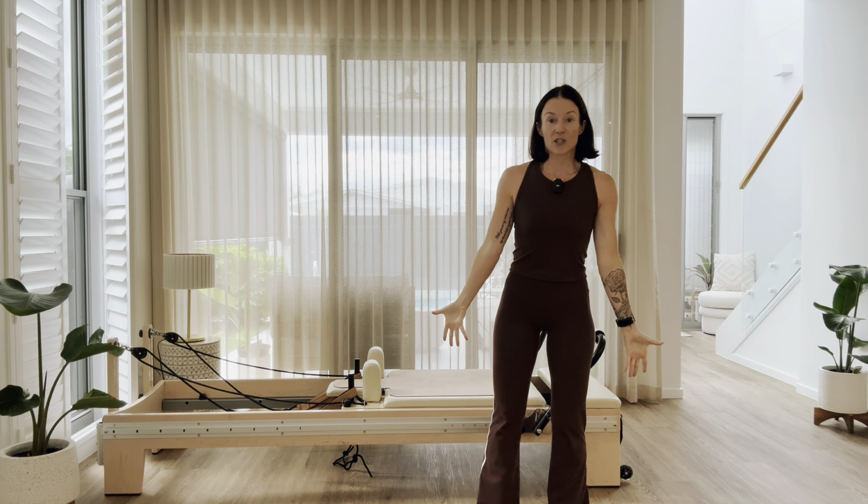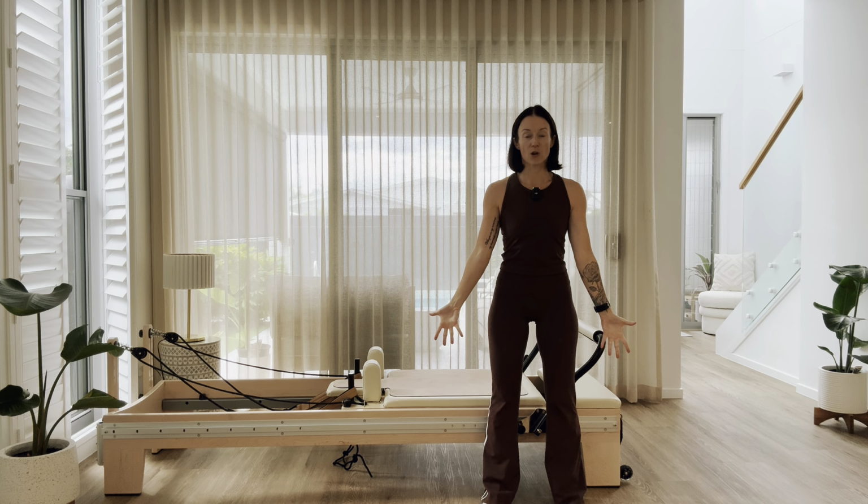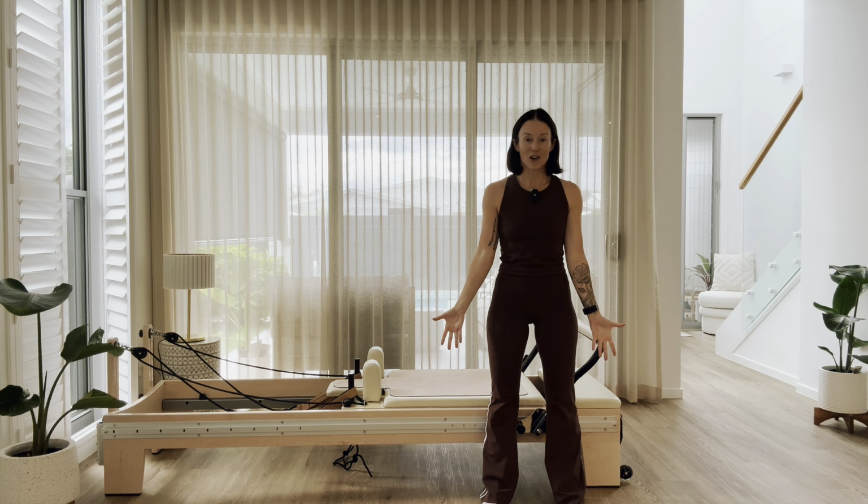So first question we're going to go through, what is this position called? I'll move back. I know I'm a bit of a shadow now, but that's okay. What is this position called? If you said standard anatomical position, you are correct.